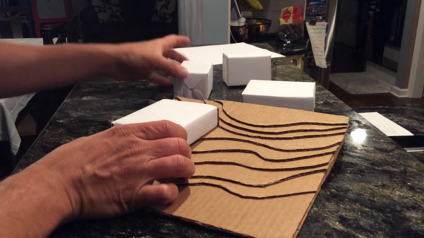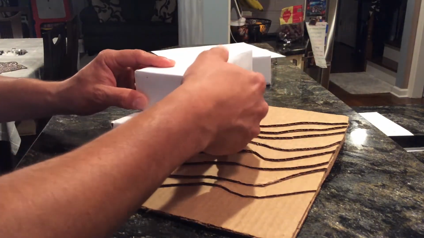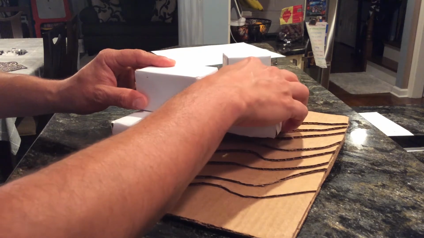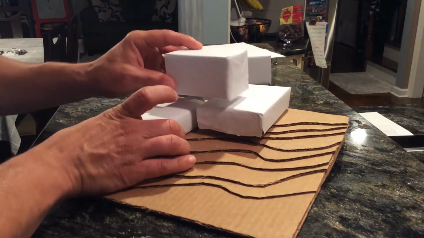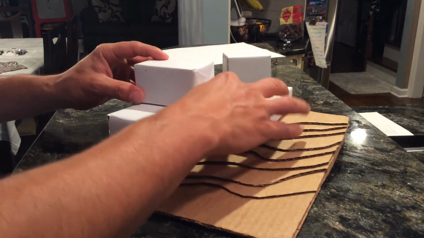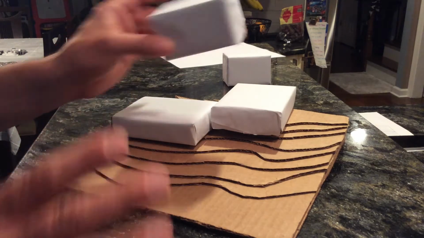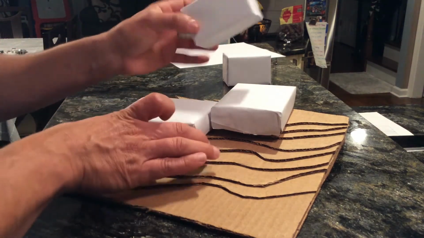So this side will be parallel to that. We'll do another box maybe coming in here, going up to the top level, coming in from the bottom level. Maybe this will blend over to it. Get that configuration done, glue it together, and make it stay.